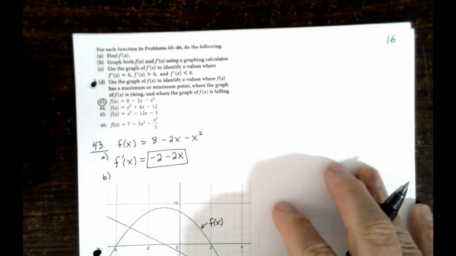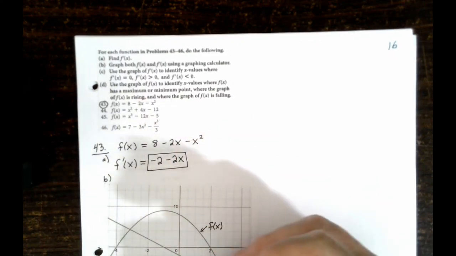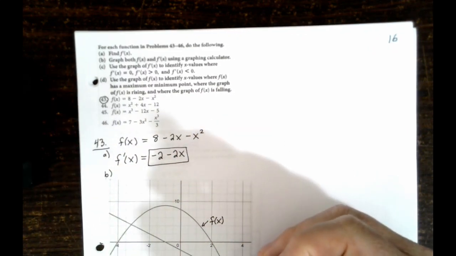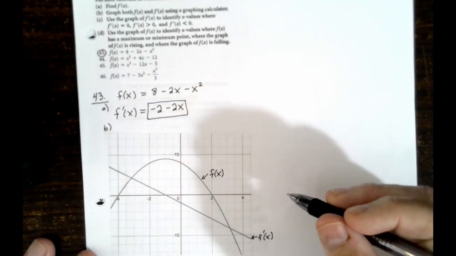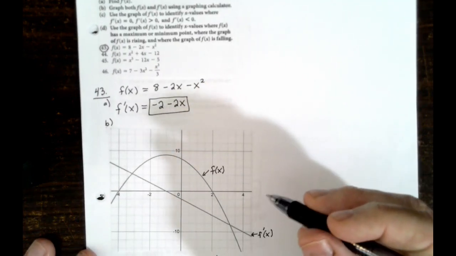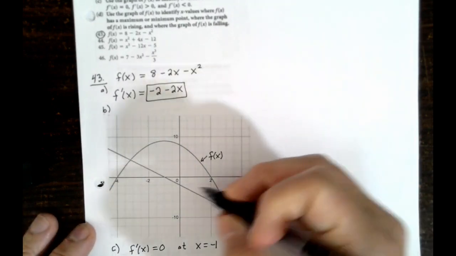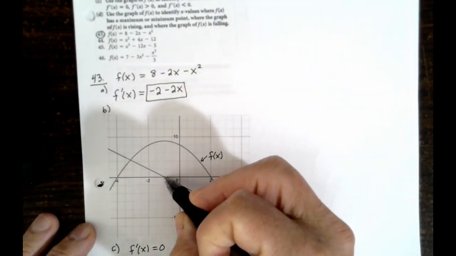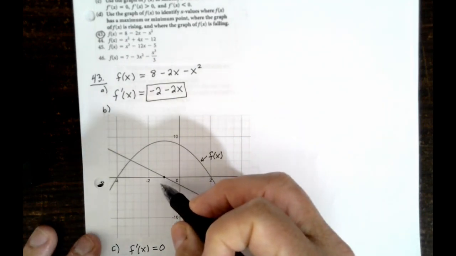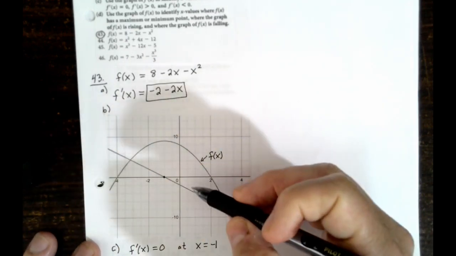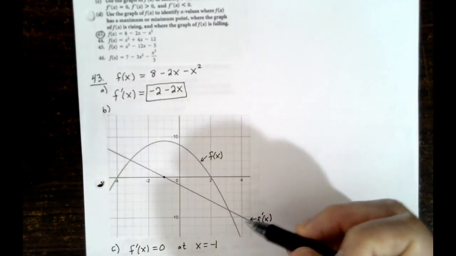43, find the derivative. So we take the derivative, we get this guy here, graph both on the same grid. We did that. And then C says find where the first derivative equals 0, where it's positive and where it's negative. Well, the first derivative is equal to 0 at -1 right here. First derivative is positive for x less than -1. And the first derivative is negative for x greater than -1.